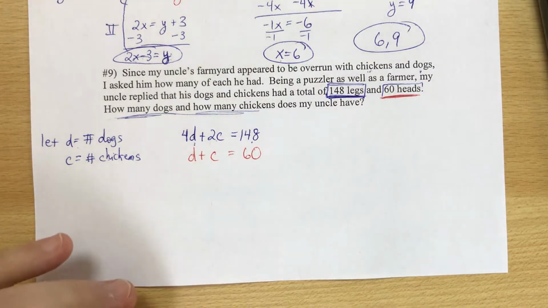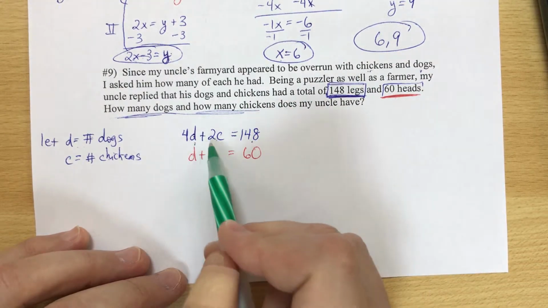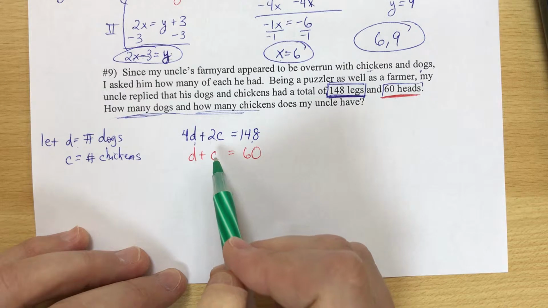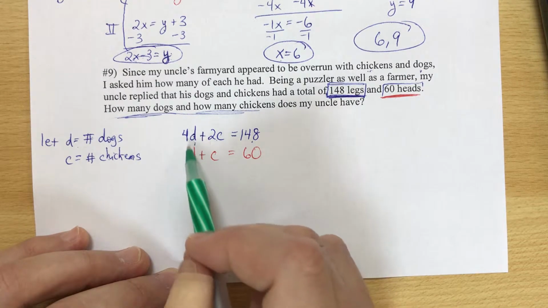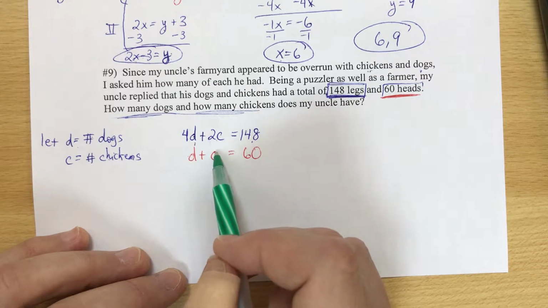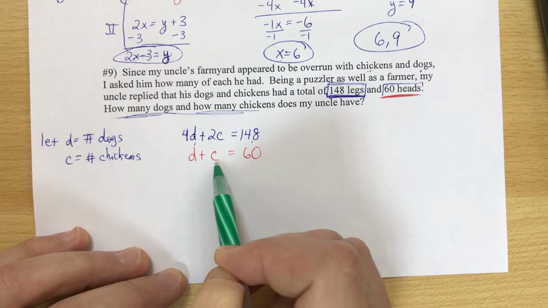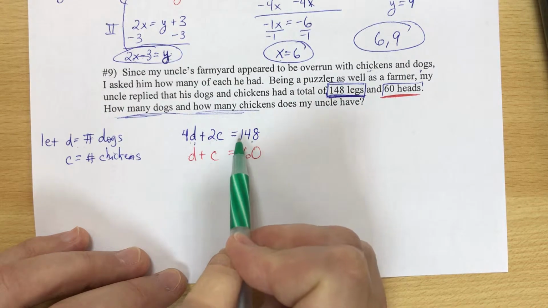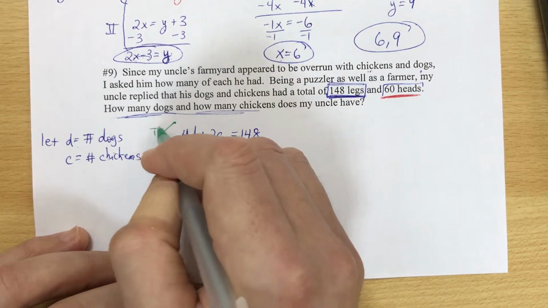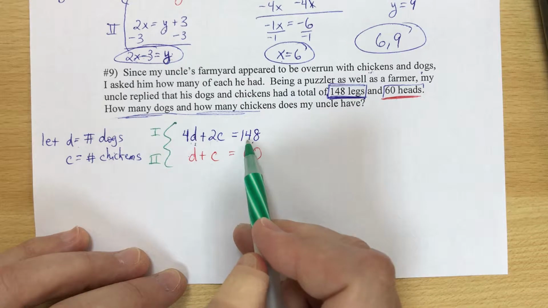All right, I'm going to use elimination here, and I'm going to show you one other technique that you could use that might make things a little bit simpler for you. If I was going to eliminate the C's, normally what I would do is multiply this by -2 to make these opposites. But one thing that I notice is that in the top equation here, so here's equation 1, equation 2, in the top equation, each number is divisible by 2.